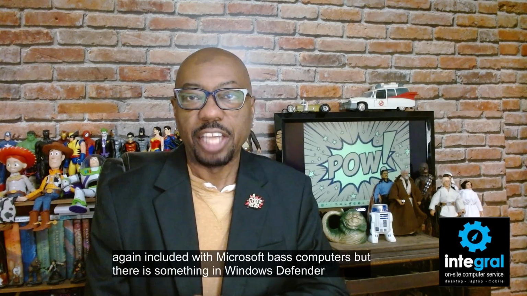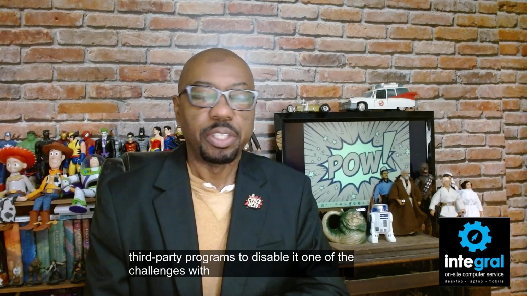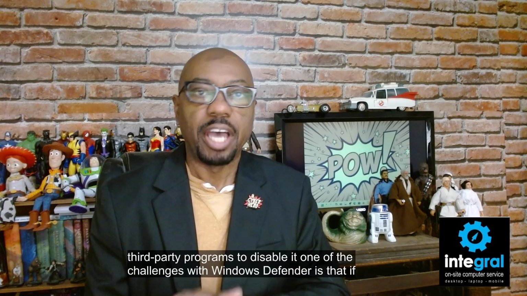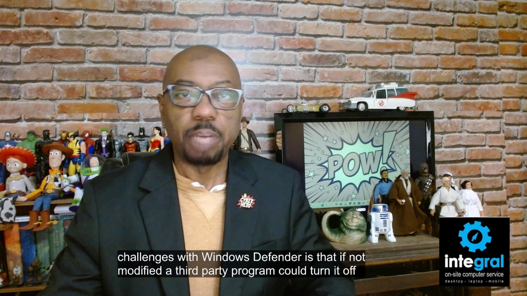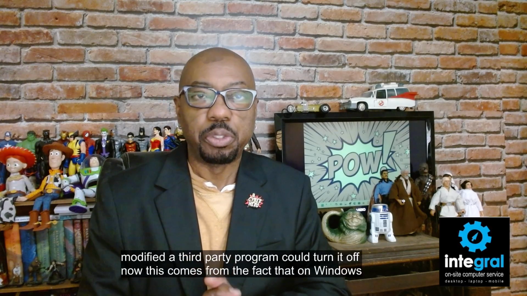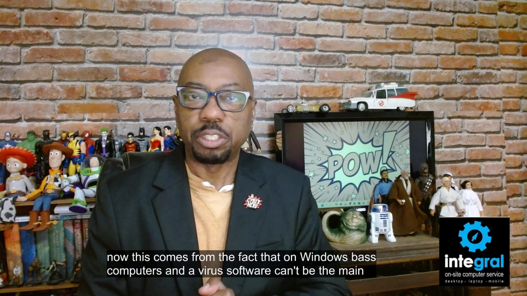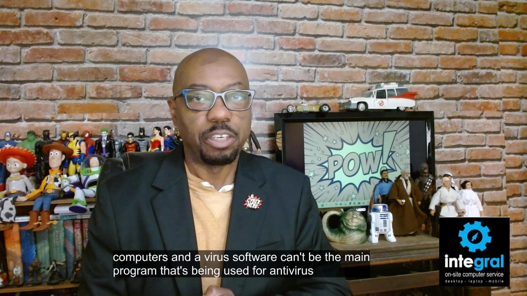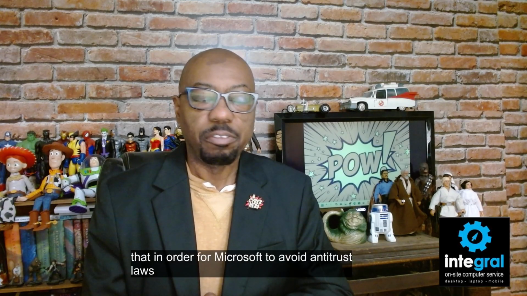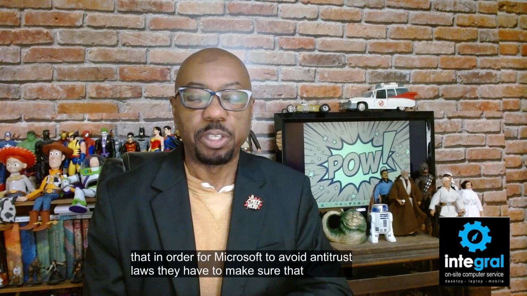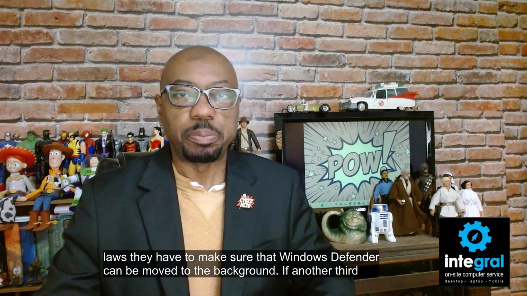Now, Windows Defender is free and included with Microsoft-based computers, but there is something in Windows Defender that allows third-party programs to disable it. One of the challenges is that if not modified, a third-party program could turn it off. This comes from the fact that on Windows-based computers, in order for Microsoft to avoid antitrust laws, they have to make sure that Windows Defender can be moved to the background if another third-party antivirus program were installed.